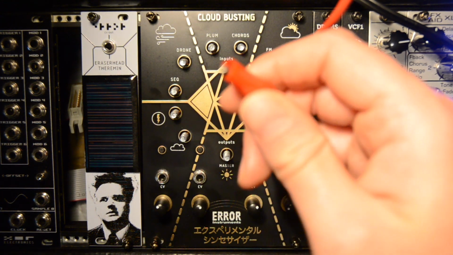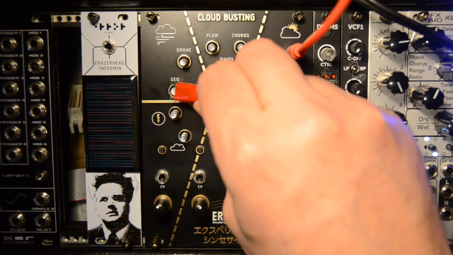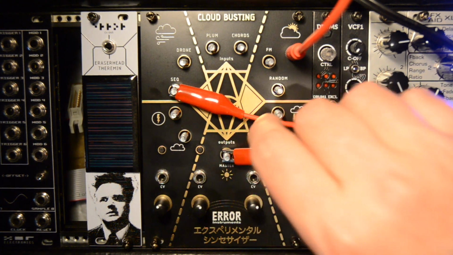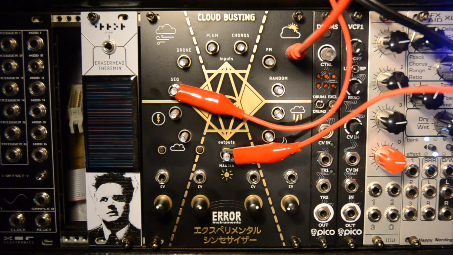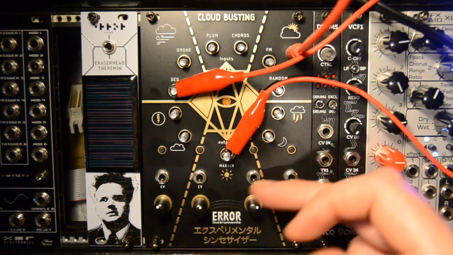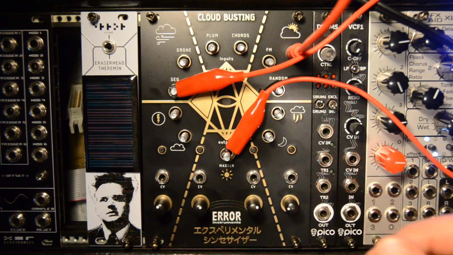The second mode is called sequencer. You get this by simply connecting it to the master output. Now these buttons and knobs have a completely different function.